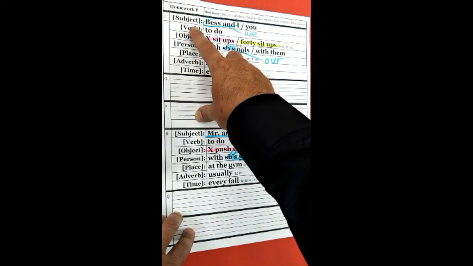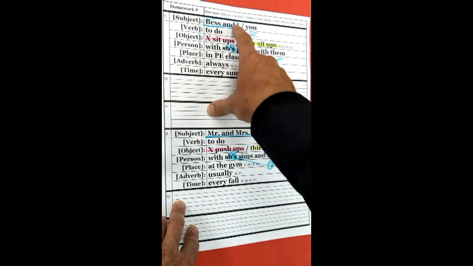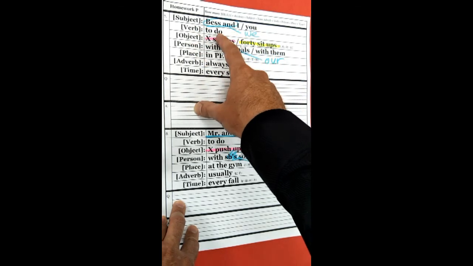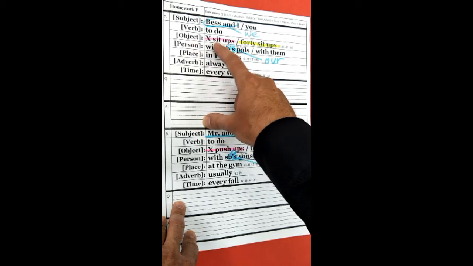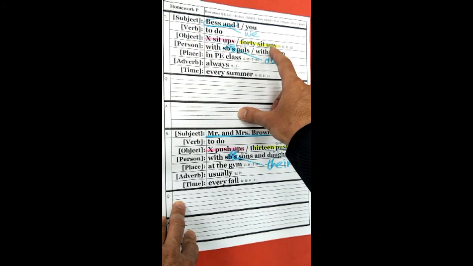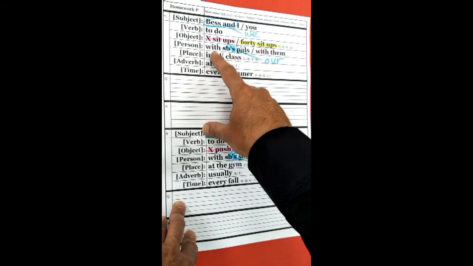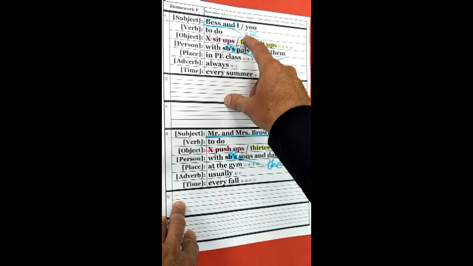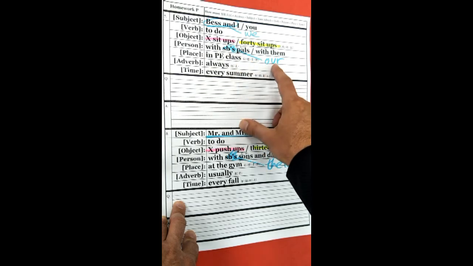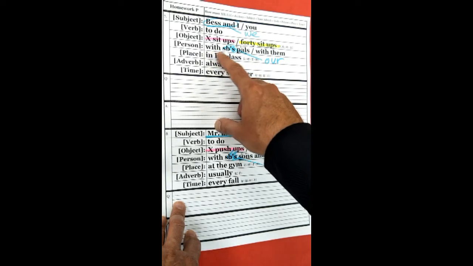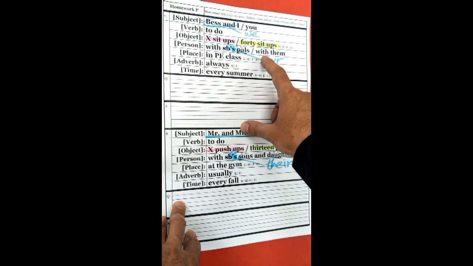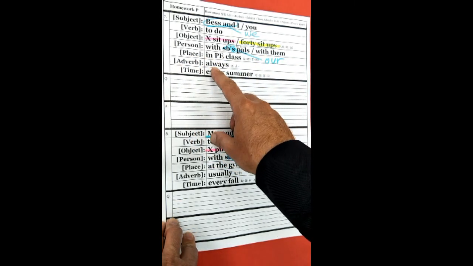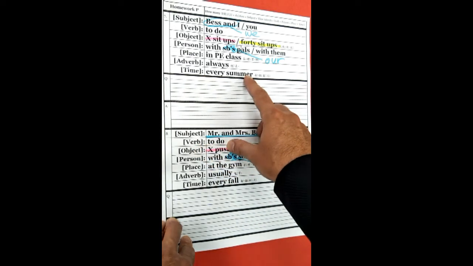All right, number 7, subject, Bess and I. Bess and I means we. Answer, you. Verb, to do. Object, X sit-ups, 40 sit-ups. Person, with somebody's pals. Well, Bess and I means we, so somebody's means our. So with our pals. With them, place in PE class, adverb always, time every summer.